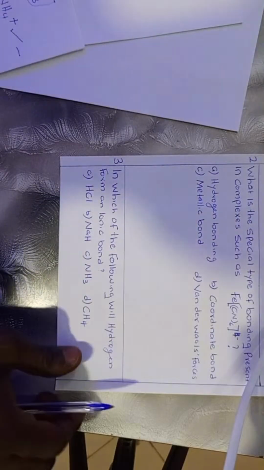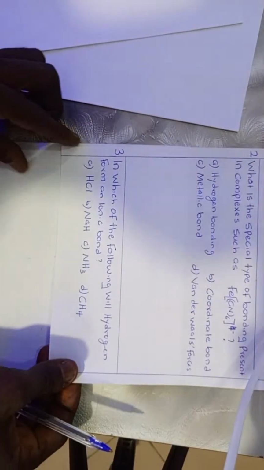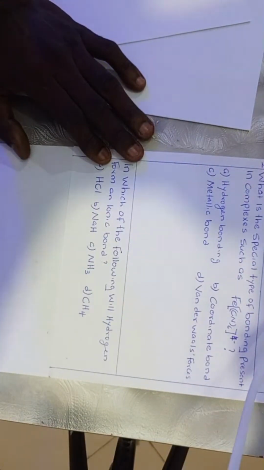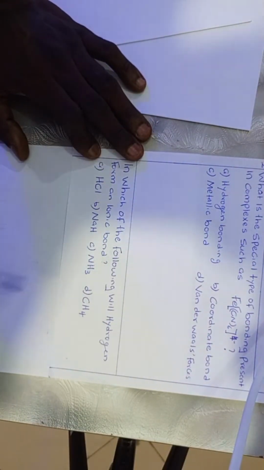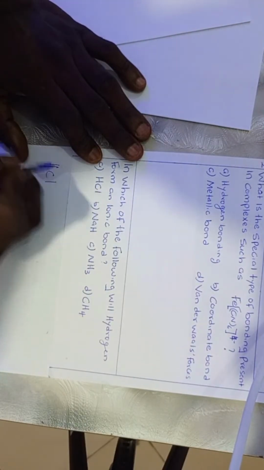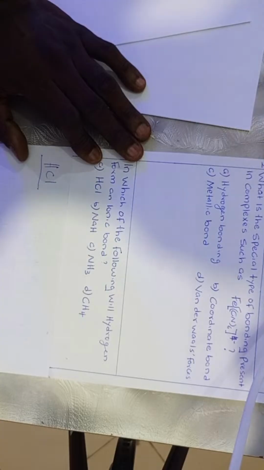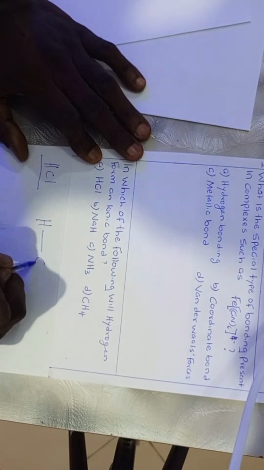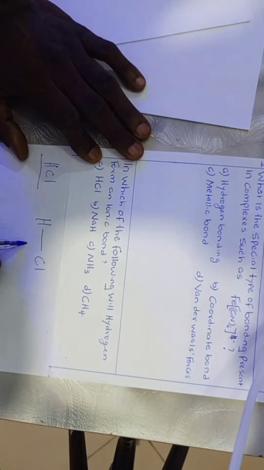An ionic bond is formed when there is a transfer of electrons from a metal to a non-metal. So check out all the options you have there. You have HCl. In HCl, we all know that there is no ionic bond here because we have hydrogen forming a covalent bond with chlorine. So this is a covalent bond.